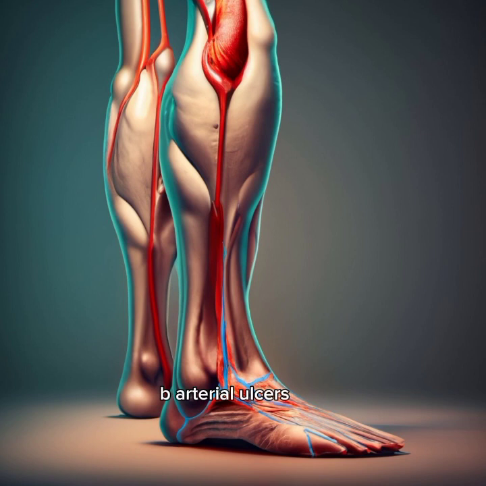B. Arterial ulcers. Arterial ulcers often occur on the toes, heels, or bony prominences due to reduced blood supply. These ulcers tend to be deep, with well-defined edges and minimal exudate. C. Neuropathic ulcers. In individuals with diabetes, neuropathic ulcers can develop as a result of reduced sensation and poor wound healing. They are commonly found on pressure points, such as the sole of the foot.